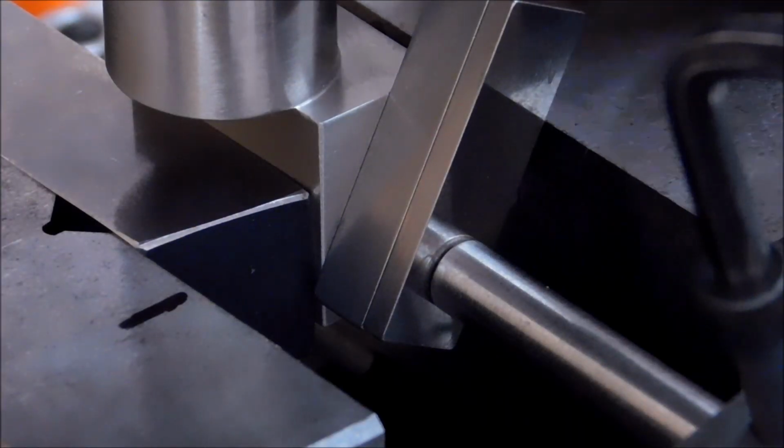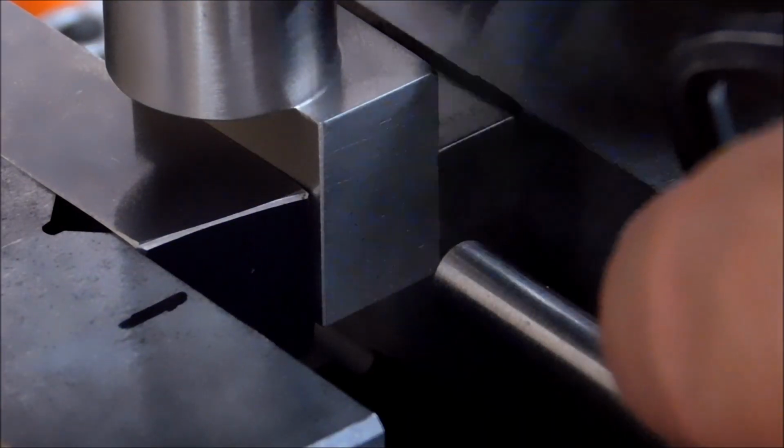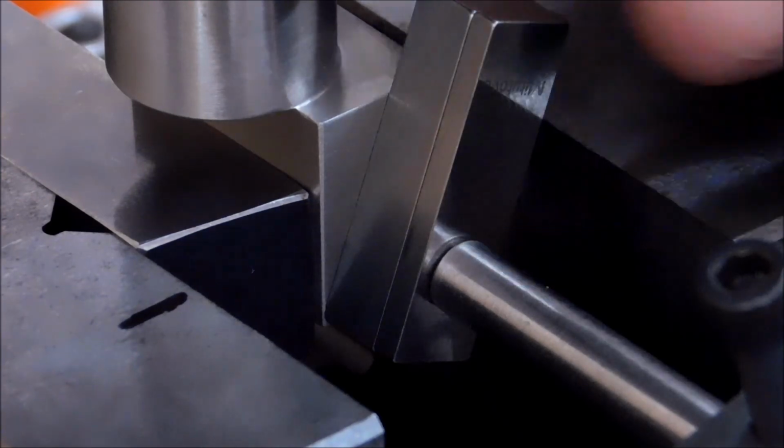Just enough to hold them, not enough to damage them. I'll take them out, tighten it down. Double check it, still there.